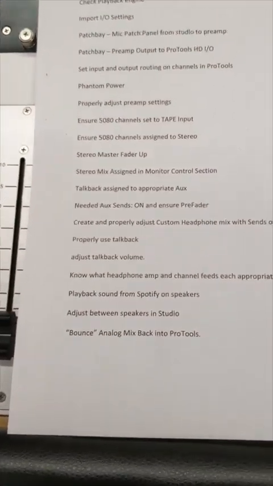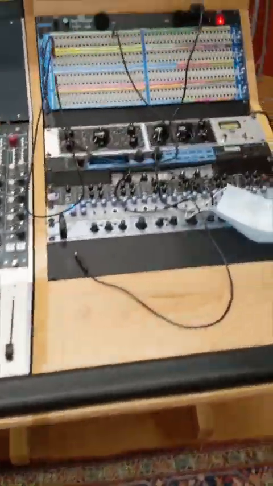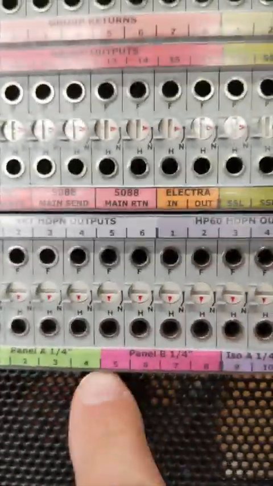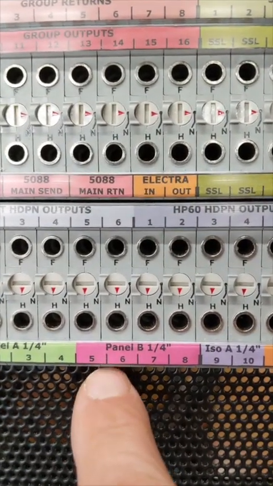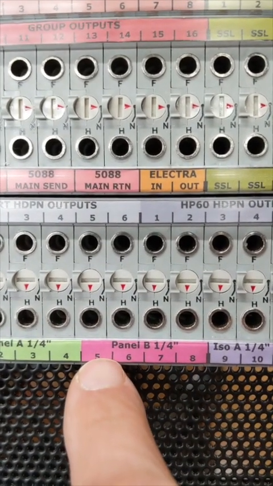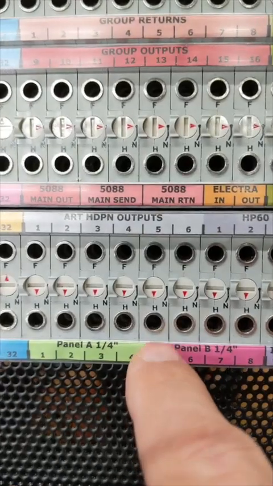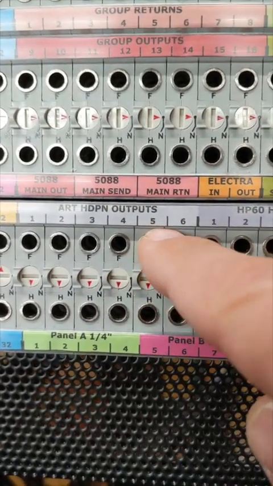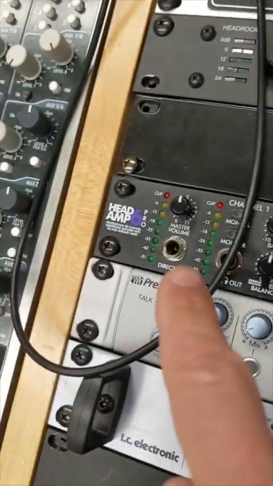Know which headphone amp feeds each appropriate jack in the studio. So that's where I'm going to come over here. If I'm plugged into number 5 on that side, panel B 1/4 inch is the headphone return. 5 means it's getting its signal from Art channel 5. Art channel 1, 2, 3, 4, 5.